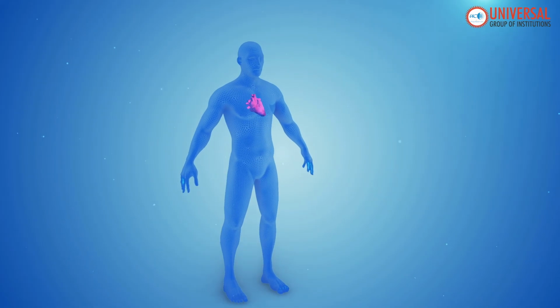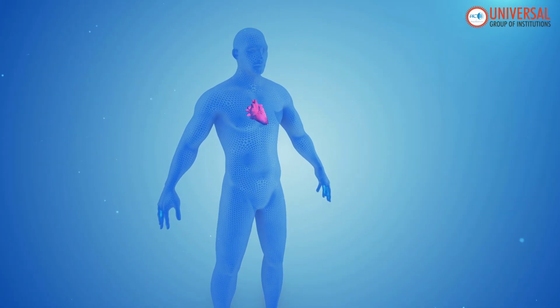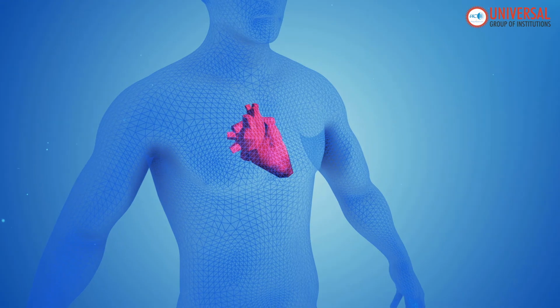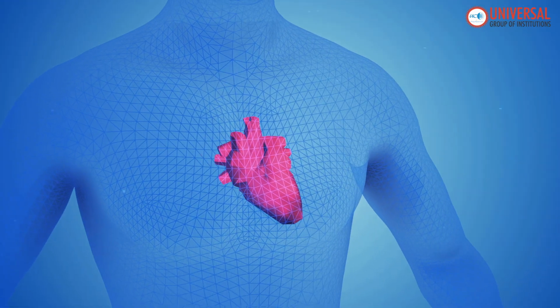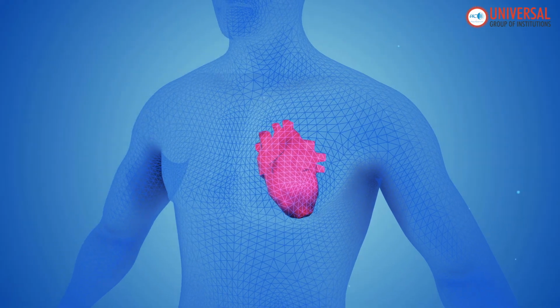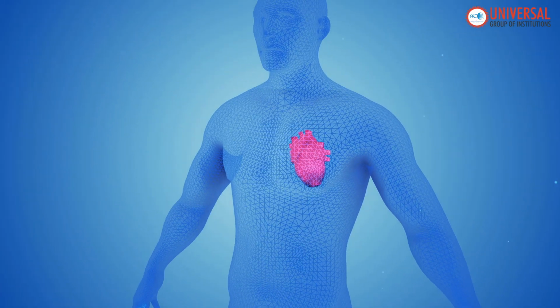So this is a double circulation, or our heart has a double circulation, where the blood flows from the heart to the lungs and again to the heart and to the body. So this ensures that oxygen is efficiently given to each and every cell.